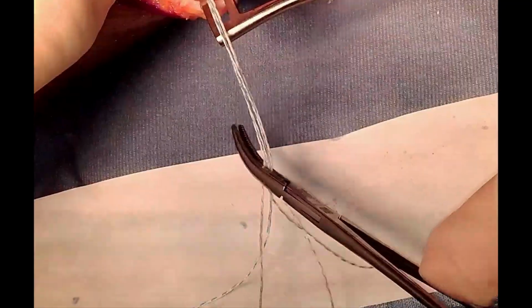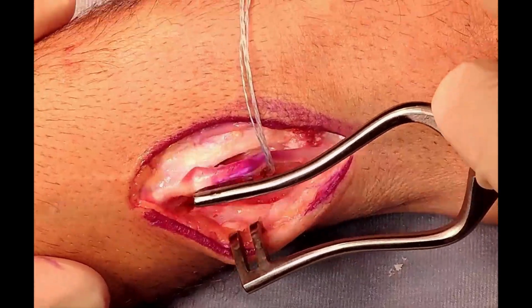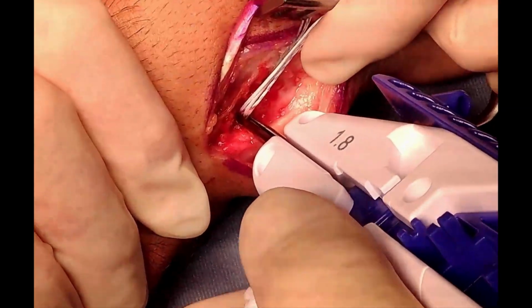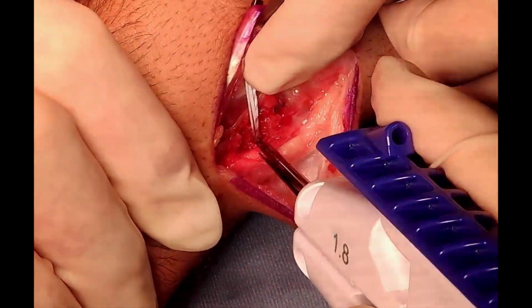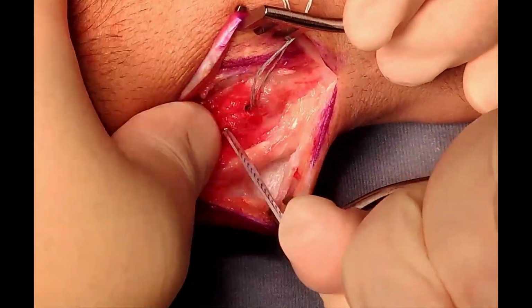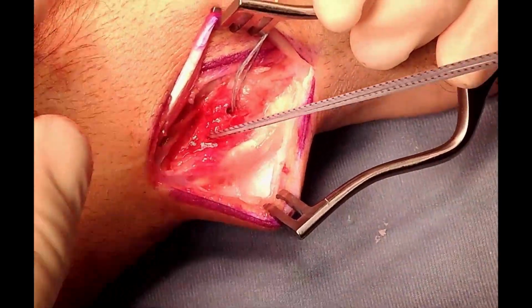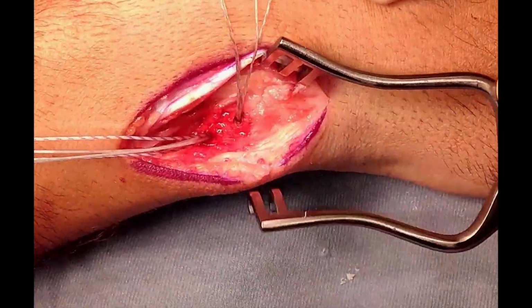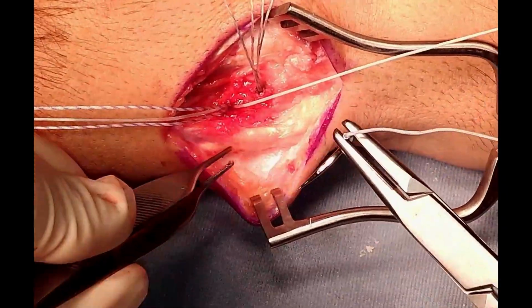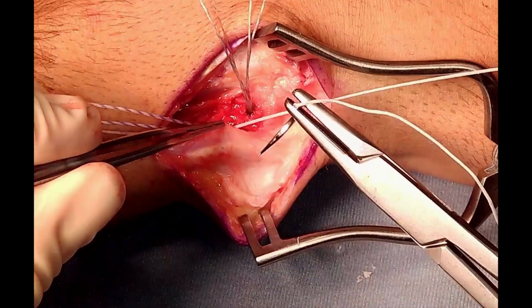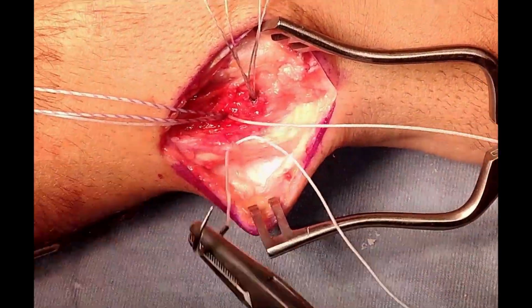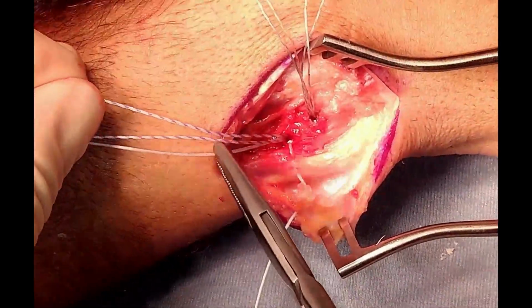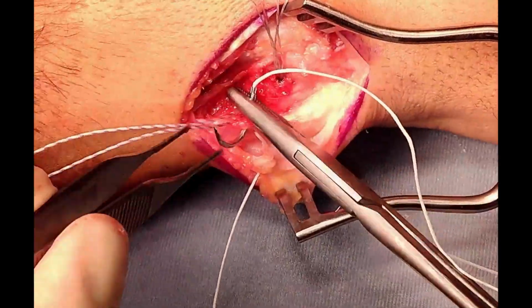We can see it's very stable. We will use these strands also to restabilize the ECU. This is another 4 strands of a Conmed through shot, and with the help of these 2 rows and 8 strands, we now will stabilize the ECU subsheath and retinaculum together and take them dorsally and restabilize the ECU.